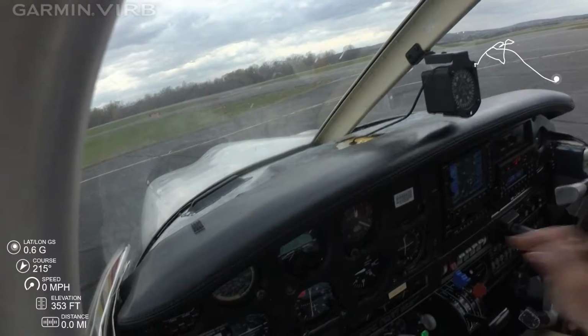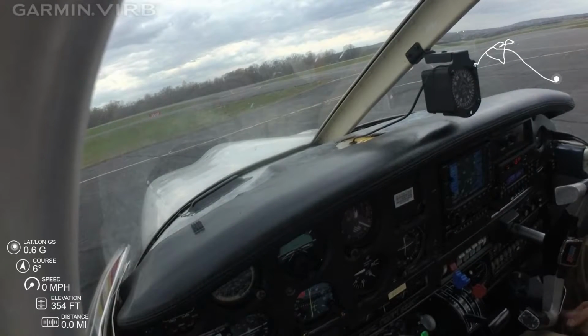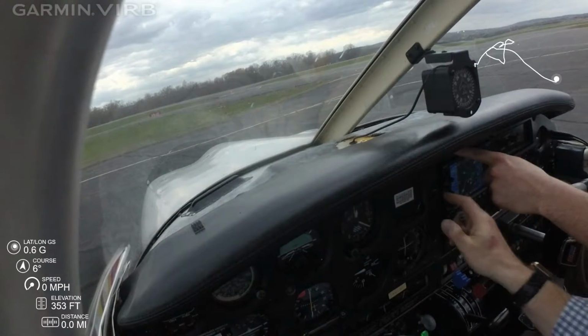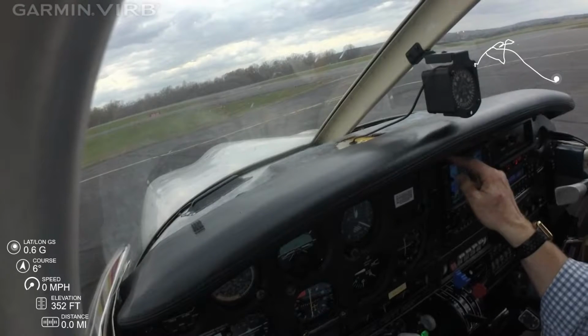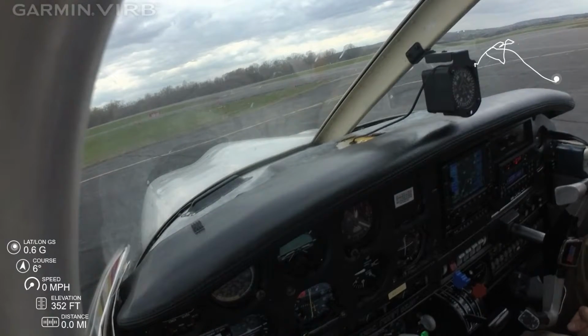So now we're monitoring this, and how would I transmit on 121.5? So this is your microphone selection. Right now you're on COM1. I would switch to COM2 to transmit. Yep. Okay. All right. Excellent.